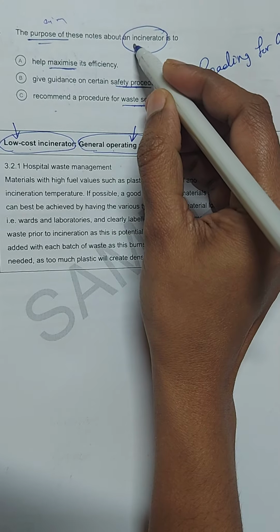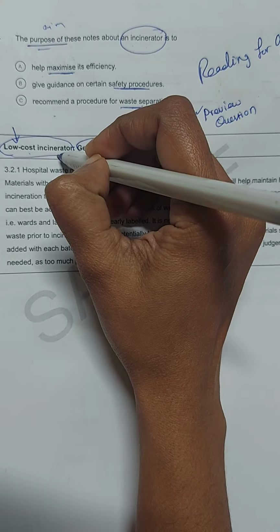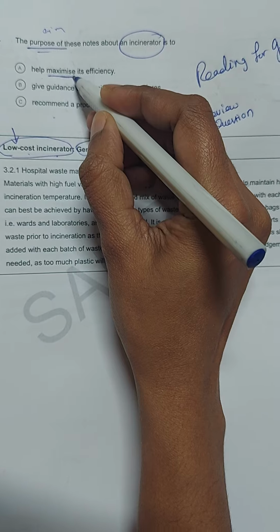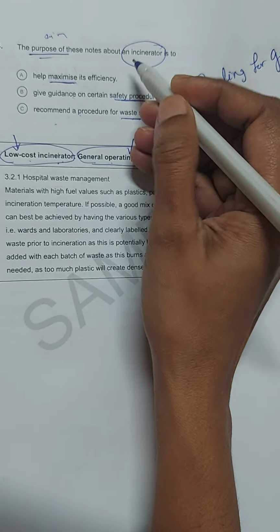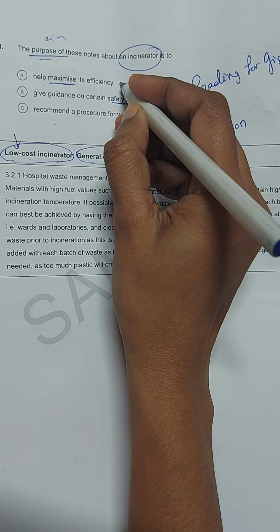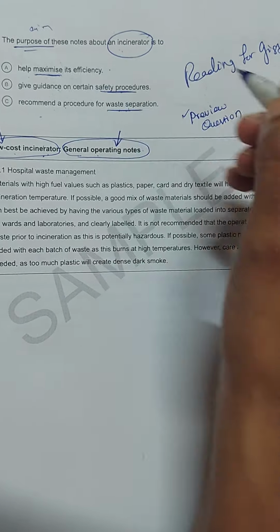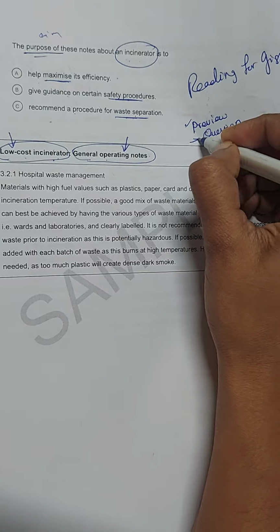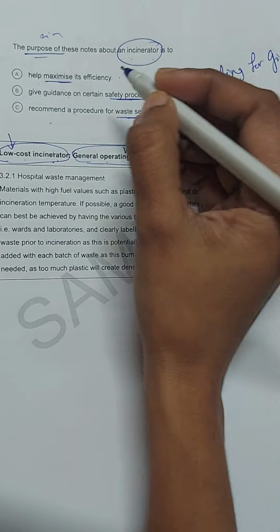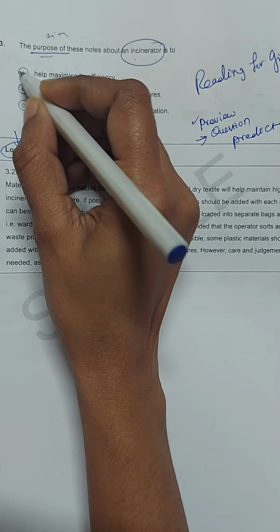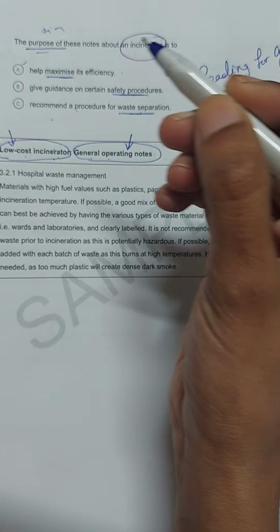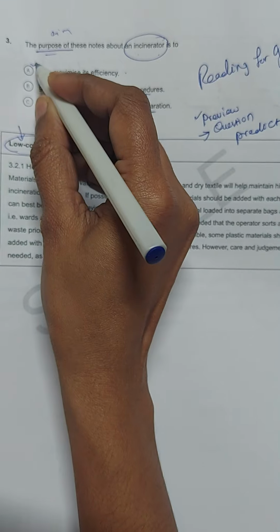Whether a low cost incinerator will help maximize, or give guidance, or recommend a procedure. A machine can maximize its efficiency through some procedures. So with the knowledge I already have, I predict my answer as A. Okay, this is my prediction only.